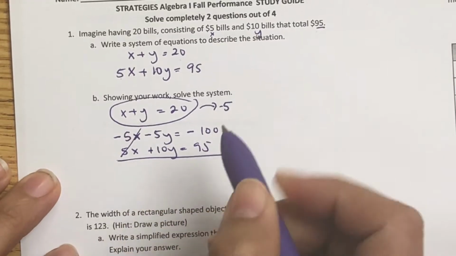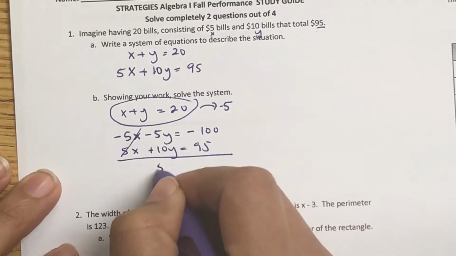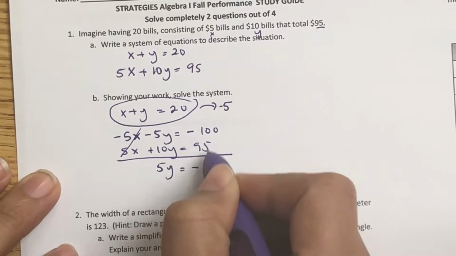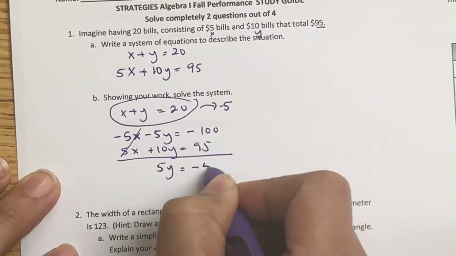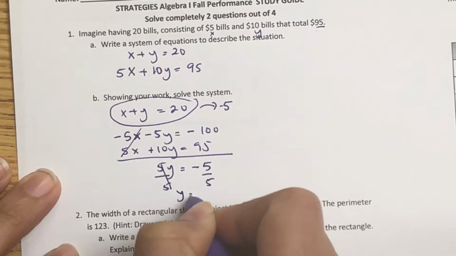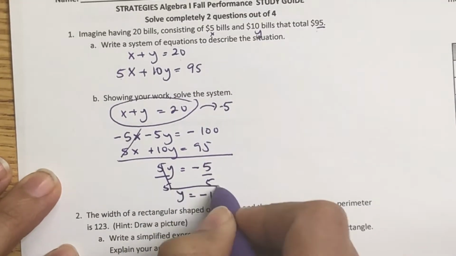Then I got negative 5 plus 10. Positives are going to win by 5. And then negative 100 plus 95. Negatives are going to win by 5. Then divide both sides by 5. So you're going to get y equals negative 1. Okay, so that's my first one.